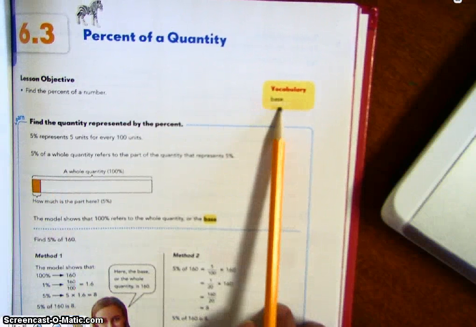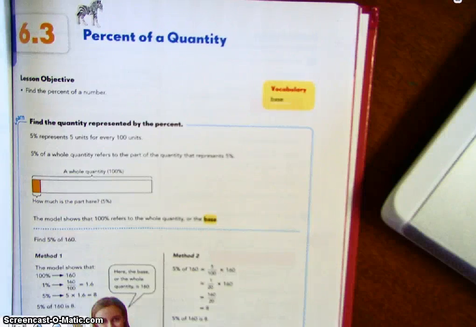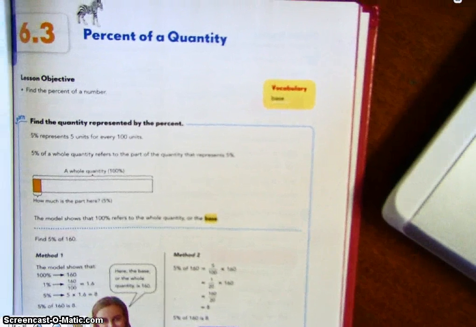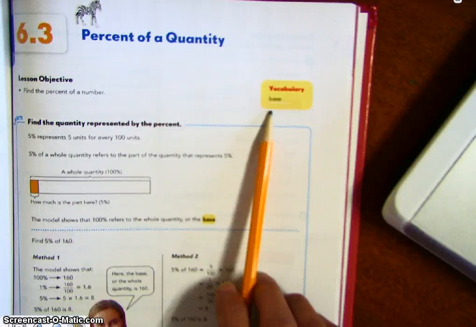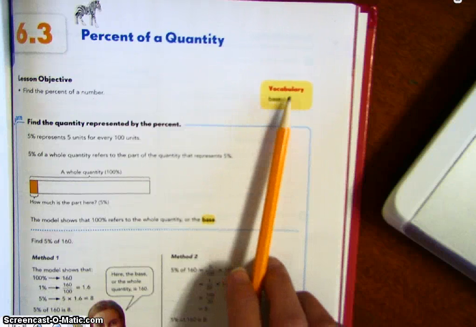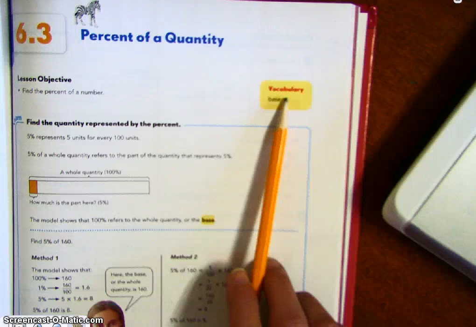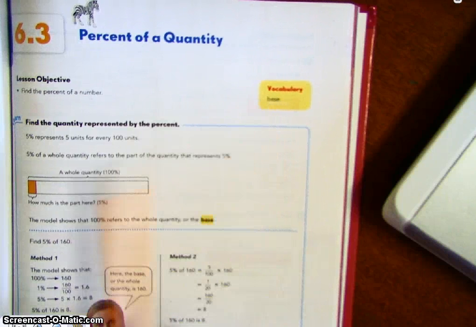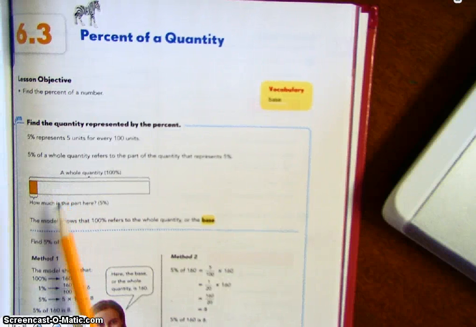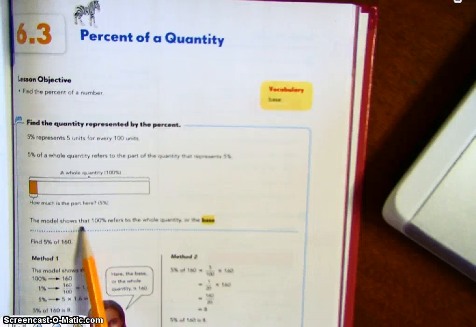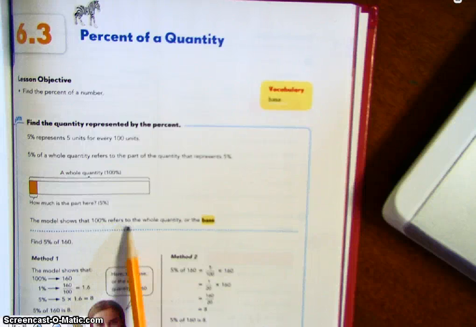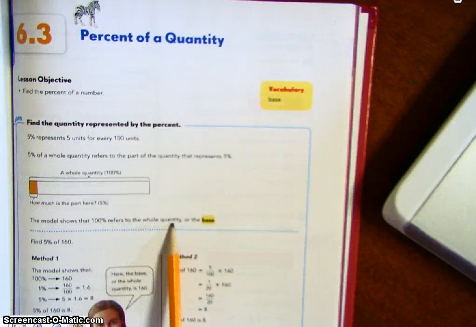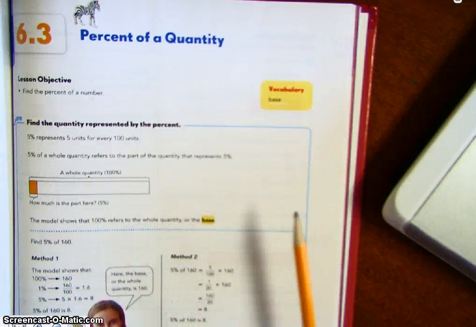So first of all, let's go over here. Sorry, this is kind of blurry. I'm not sure why it's doing that today. But this says base, and you'll be able to see it right in your book. Base is our vocabulary word, and on your composition book, you should be writing down base as your vocabulary word. Right down here, it's going to tell us what a base is. It says the model shows, this bar, that 100% refers to the whole quantity or the base.